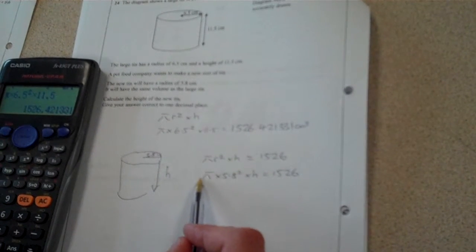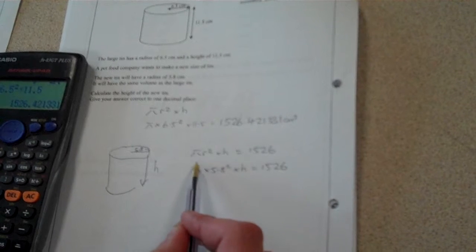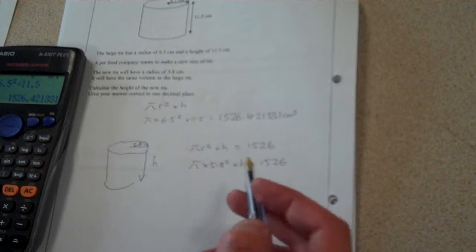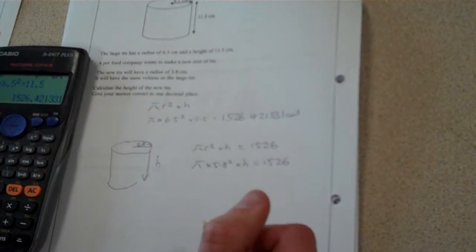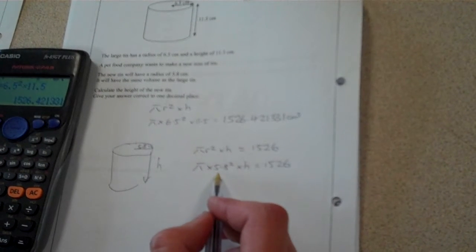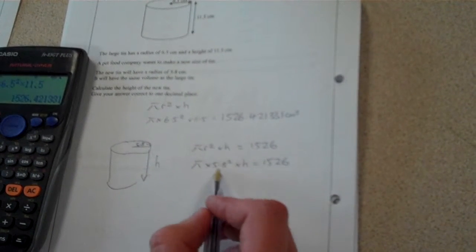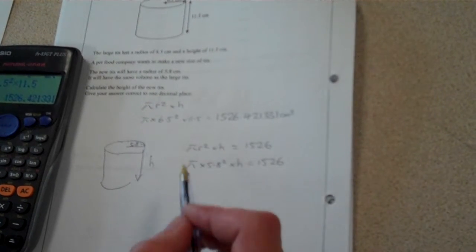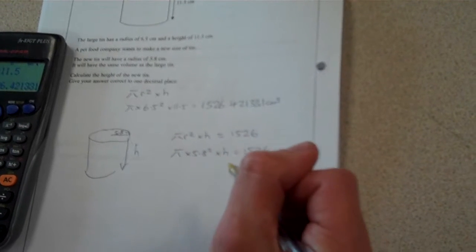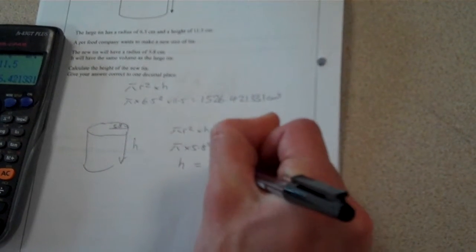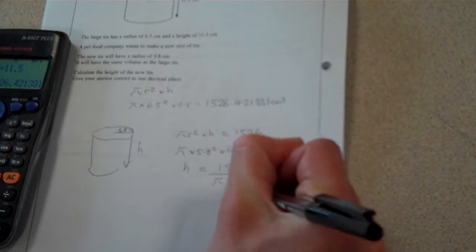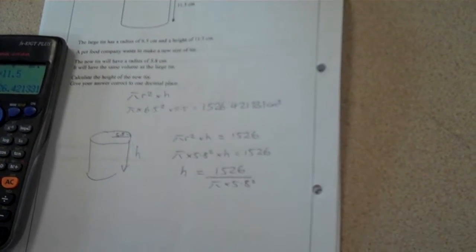H has been times by this pi and 5.8 squared. So like on other equations, to get rid of that, the inverse operation of multiplication is division. So to get rid of those from that side, and you could turn it into a number if you're not comfortable doing this stage, you could just put pi times 5.8 squared into your calculator. But if you are comfortable with it, to get rid of these we need to do the inverse operation, which is divide. So I'm going to divide both sides by pi and 5.8 squared. So h, they move from one side and they go to the denominator on the other side. So pi times 5.8 squared.